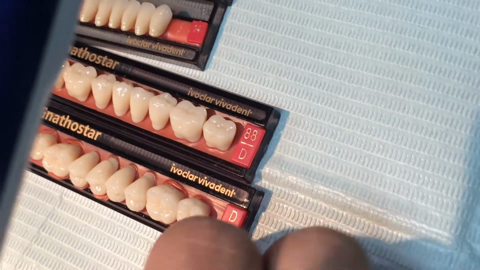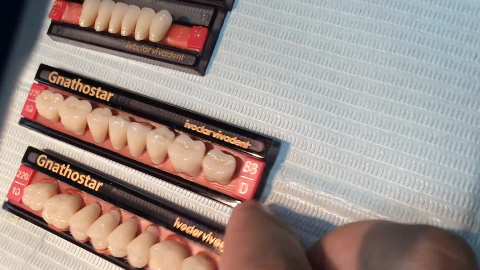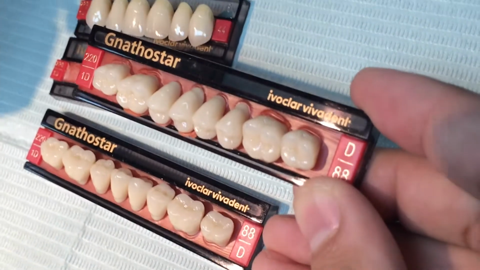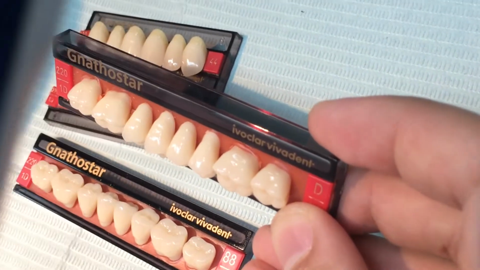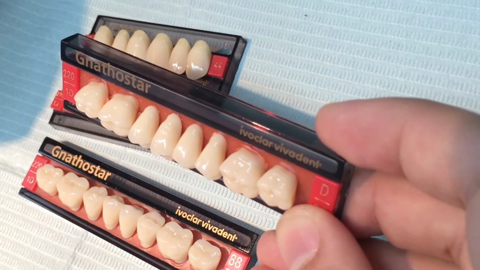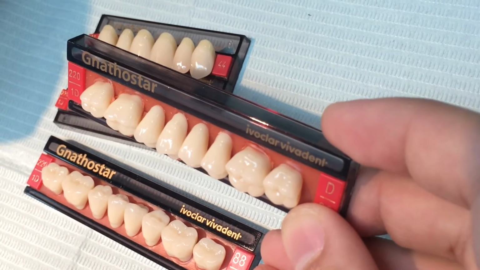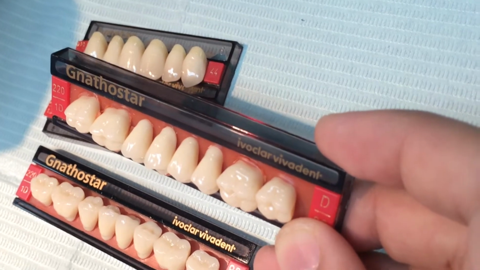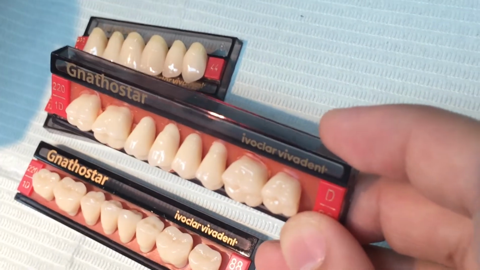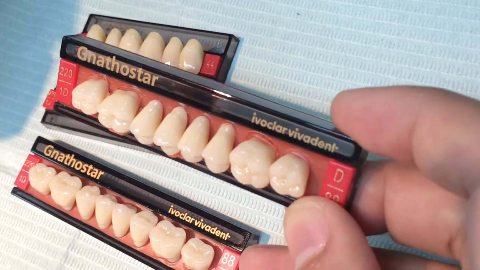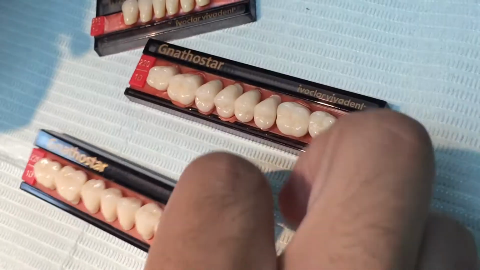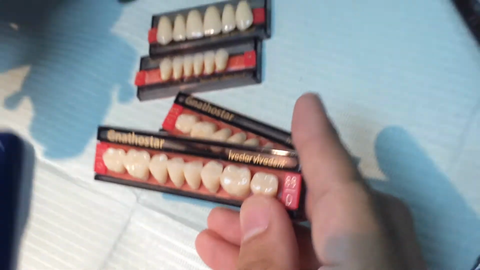I have a Clarivident here. So these teeth are coming from up, meaning upper teeth. The neck is up and the occlusal surface is down, so it's facing down, meaning it's upper teeth. Clear? Sure?